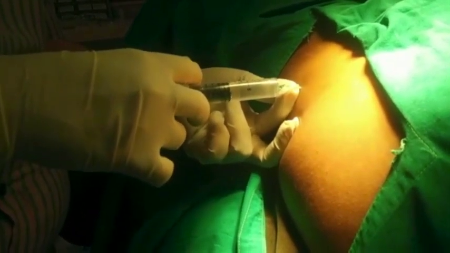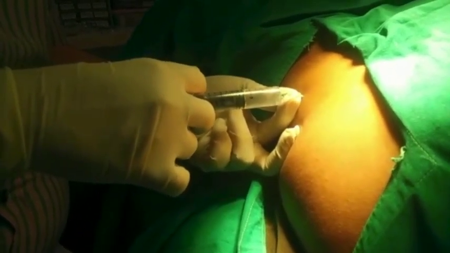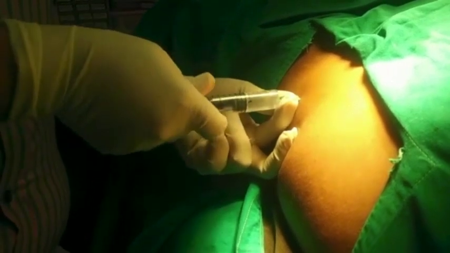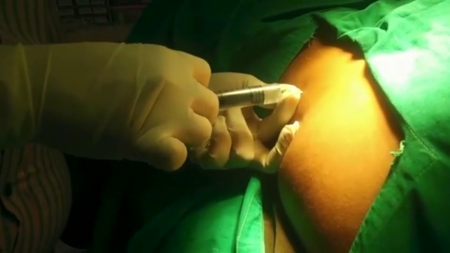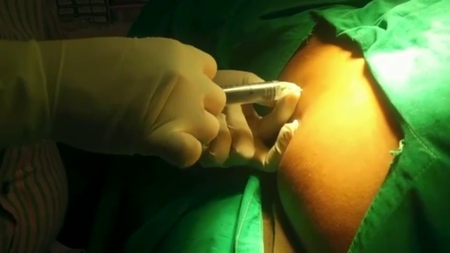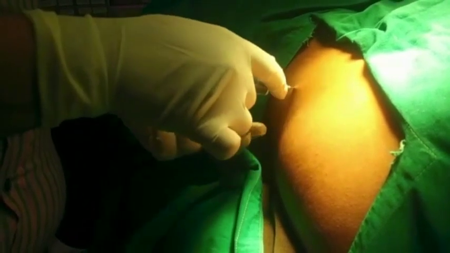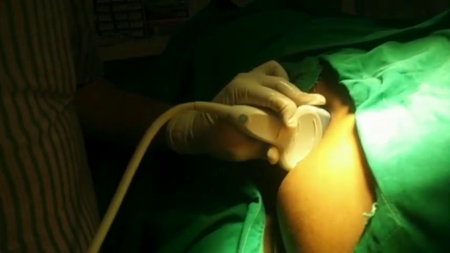After every 5 ml of injection, always aspirate to check for any intravascular injection. There is a branch of the deep circumflex iliac artery in this plane, so be careful. After giving the injection, I confirm with the ultrasound.